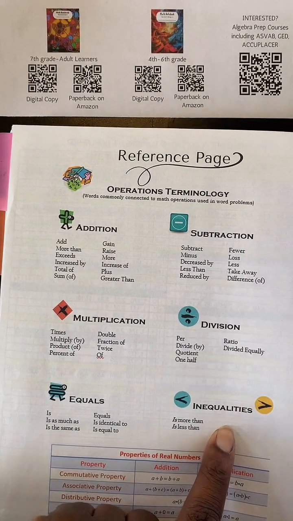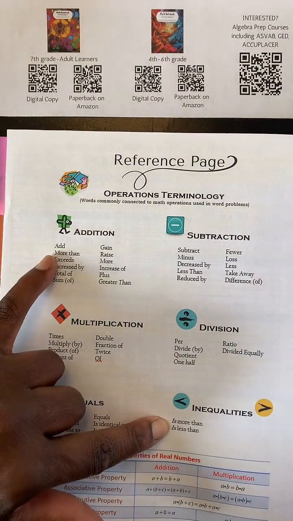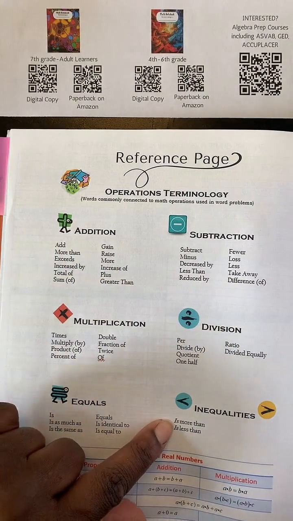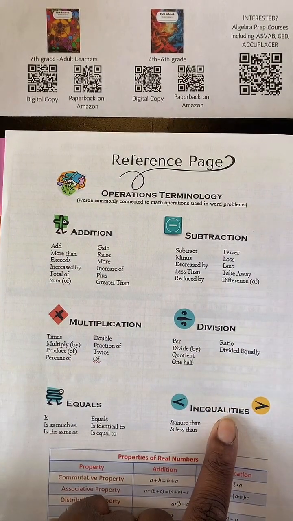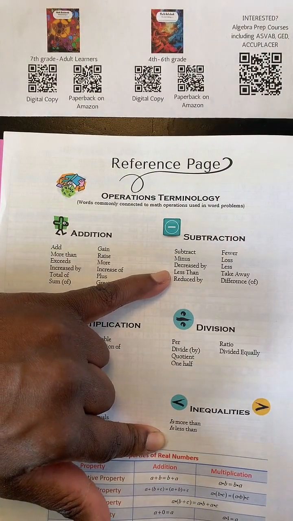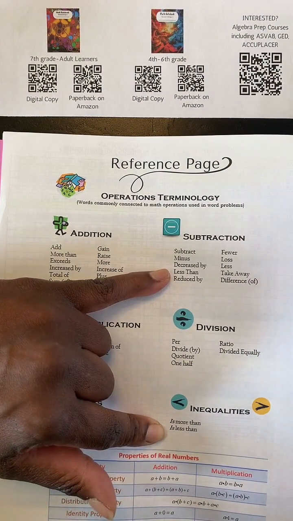And inequalities, definitely this one. "Is more than" and "more than" is not the same thing, because of that word "is," we're talking about an inequality. "Is less than" and "less than" is not the same thing. "Less than" means subtraction. "Is less than" is an inequality.